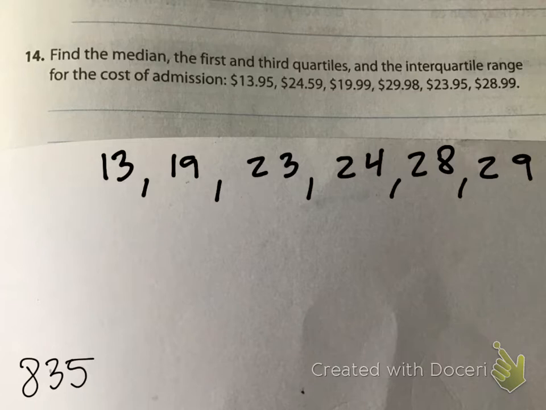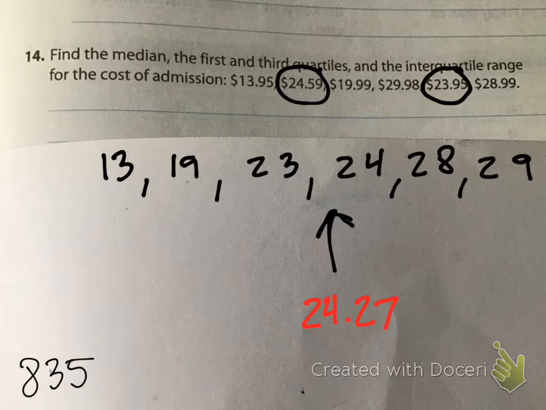So when we have this one, we organize it. We find our median. We want to cancel off 1, 2, 3, 1, 2, 3. So the median is right there. That's the mean of these two numbers. Hey, 23, 24. Although let's look at the actual ones because it's 23.95 and 24.59. So we add them up. Use your calculator and divide for me. Ooh. So for this one, we are going to get 24 and 27 tenths.